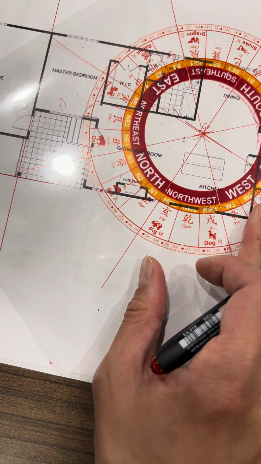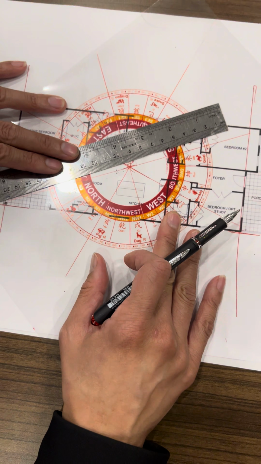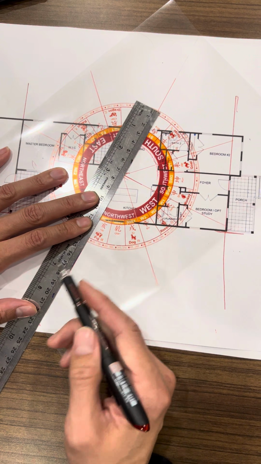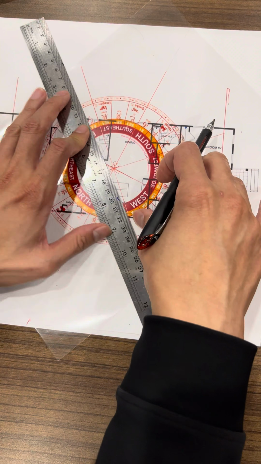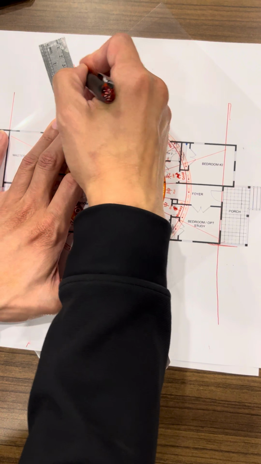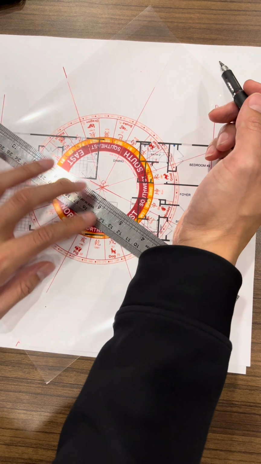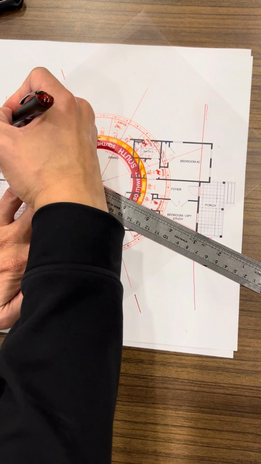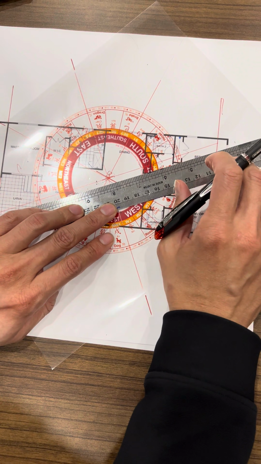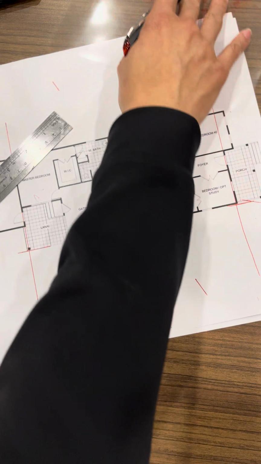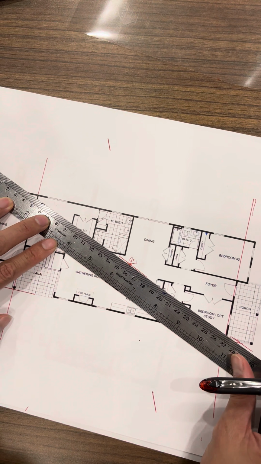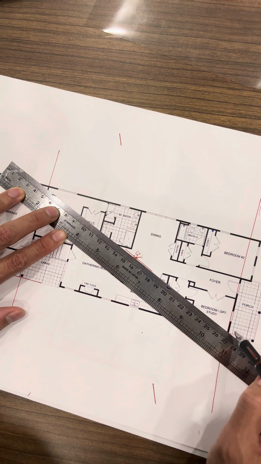Then what do I do? Now I will mark the corners of my floor plan, so that the purpose of this is to get the 8 directions, the sectors of the property. So let's get the property out. Let's get the degrees.